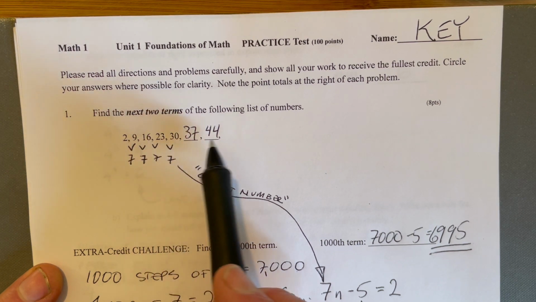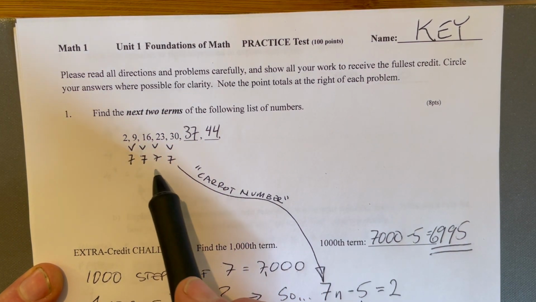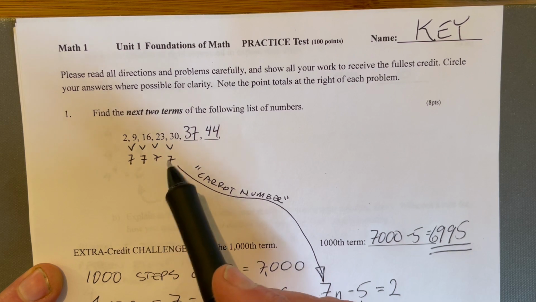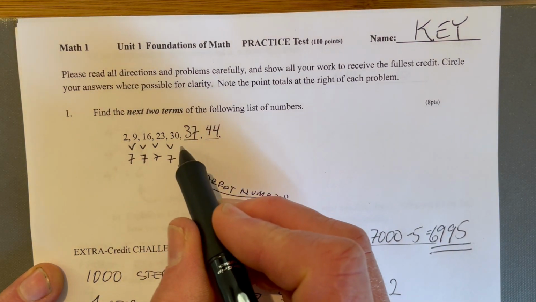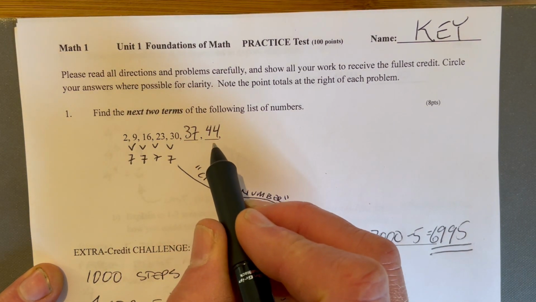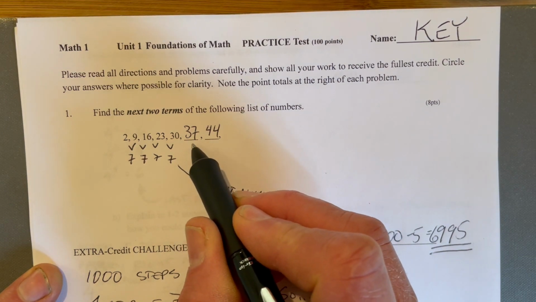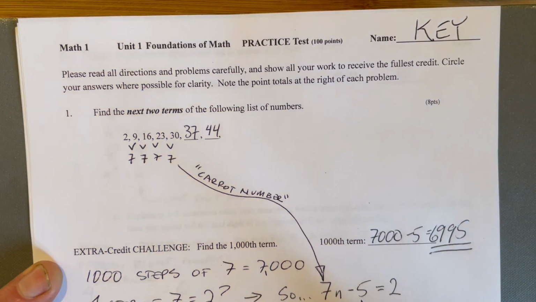A simple number pattern. Do your carets to see what the difference is. That'll give you a clue as to what the pattern is. Oh my goodness, it's going up by 7 each time. Just very carefully watch out. Every once in a while on a test, I'll get 37, then 54. So just check your work.